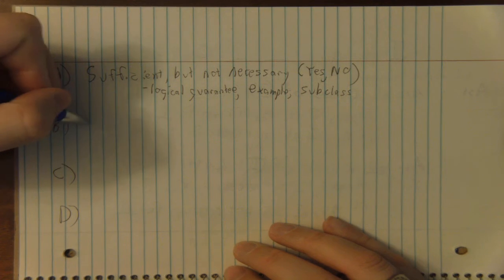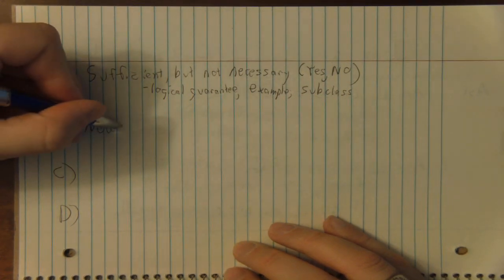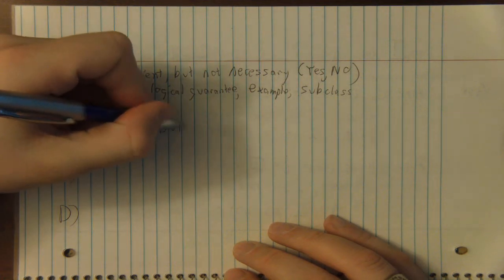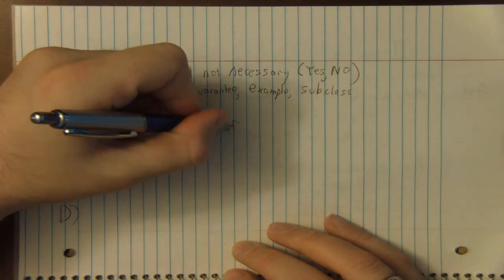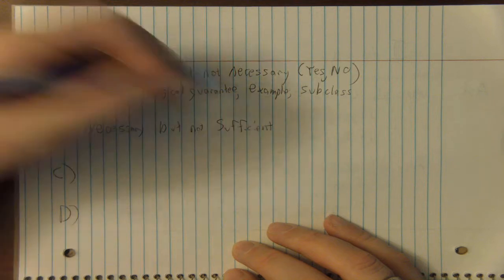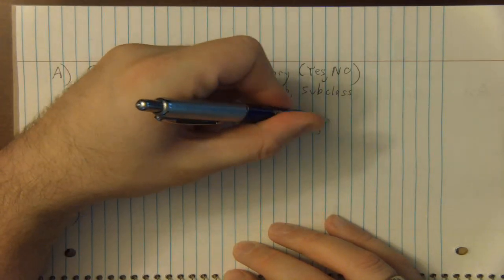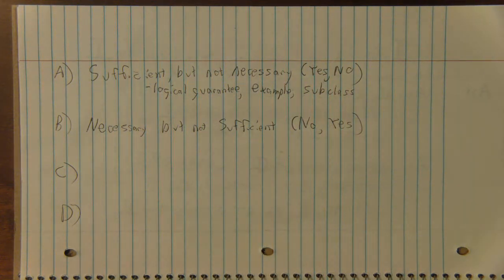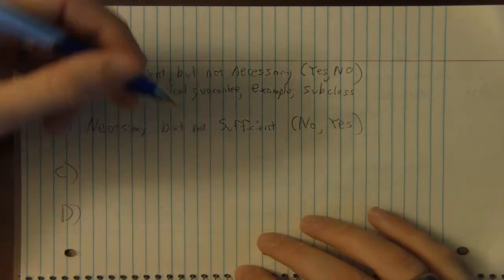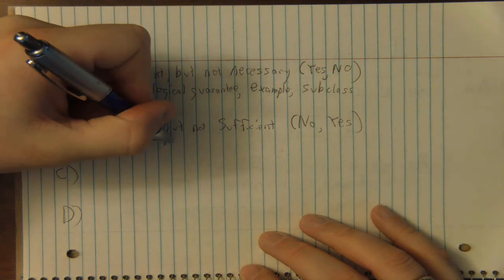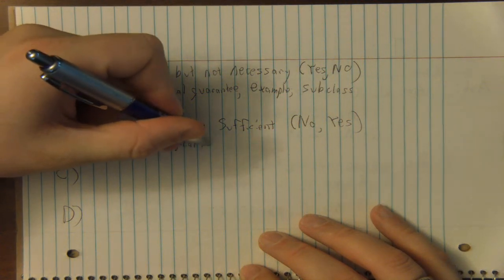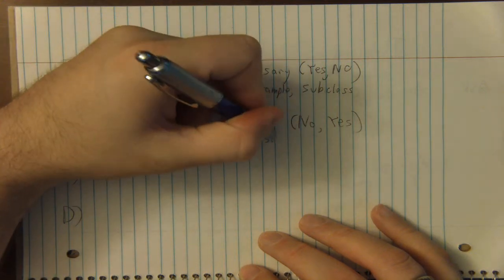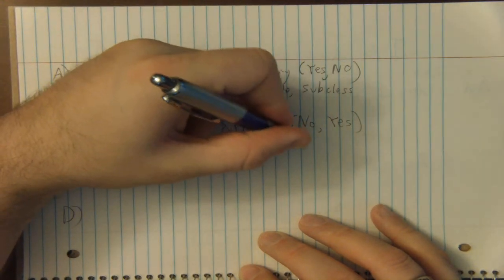So now we will turn to necessary but not sufficient. This is the answer you get when you answer no, comma, yes. So no to the first question, yes to the second. And these are the three examples of necessary I gave before. So there's a logical requirement. There's supertype. And there's part of.